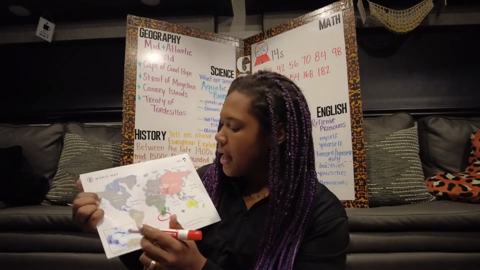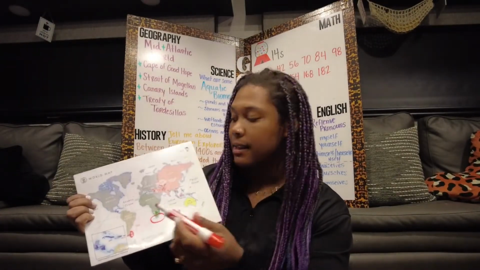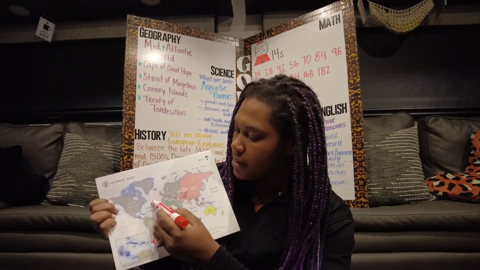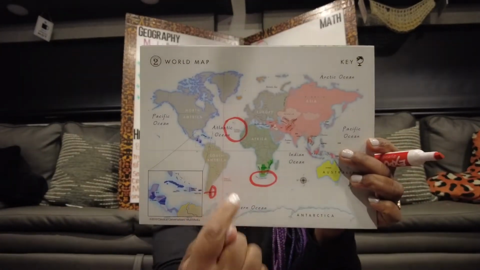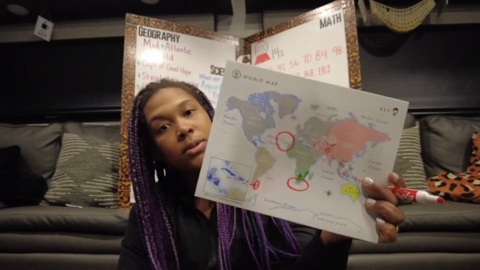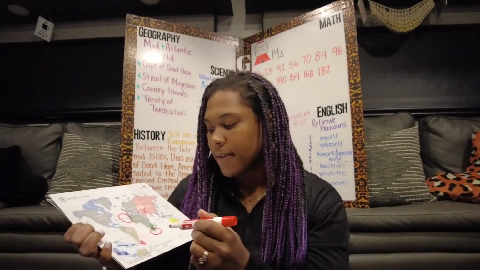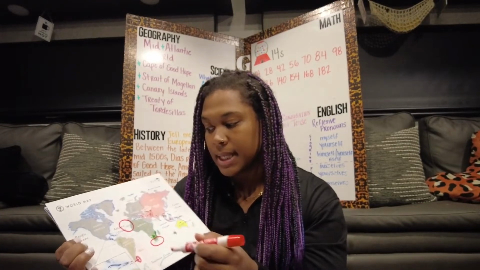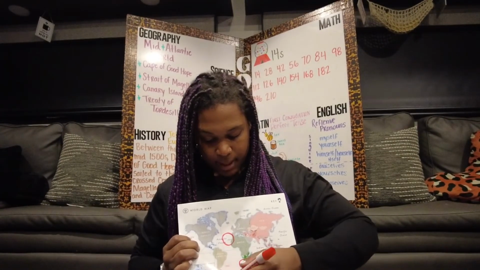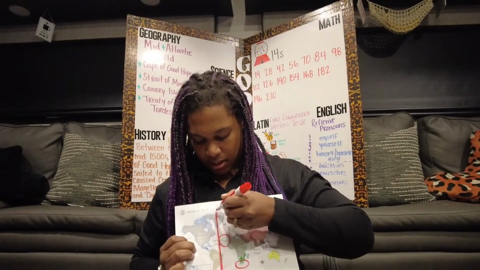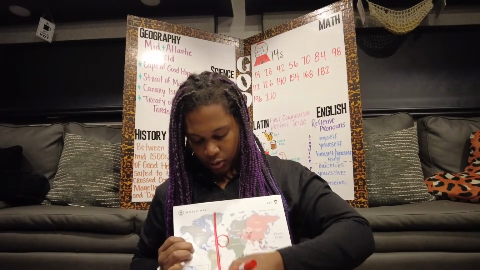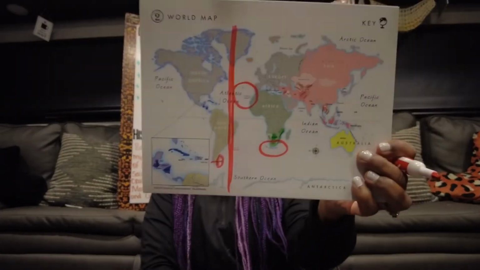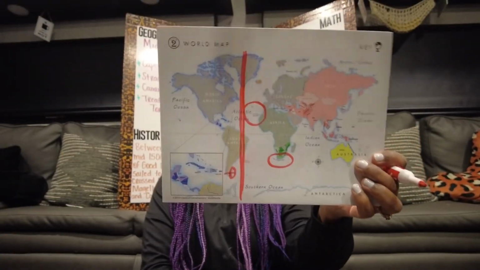The next one that we have are the Canary Islands, and that's going to be over here off to the side of Africa. And you're going to see all these little dots over here in the ocean. Those are the Canary Islands. Then the next thing that we have is the Treaty of Tordesillas. And so for this, it's this big orange line that goes up and down in our map right here. And so we just traced it just like that for our Treaty of Tordesillas.